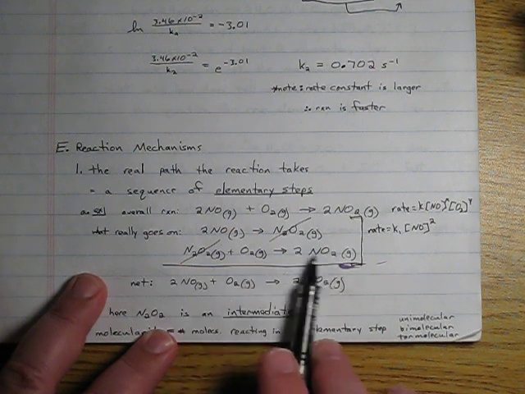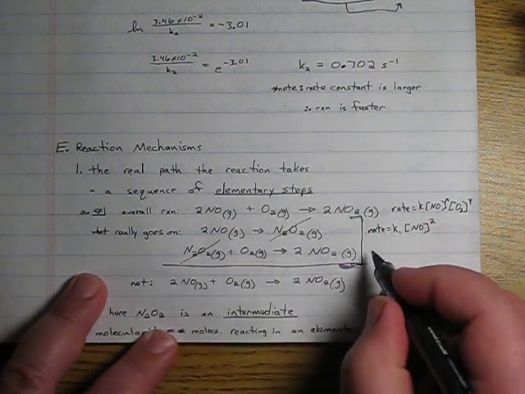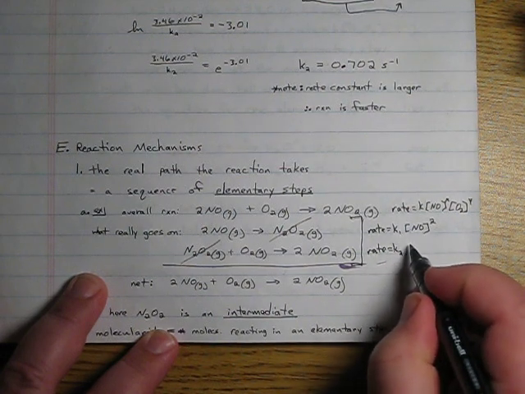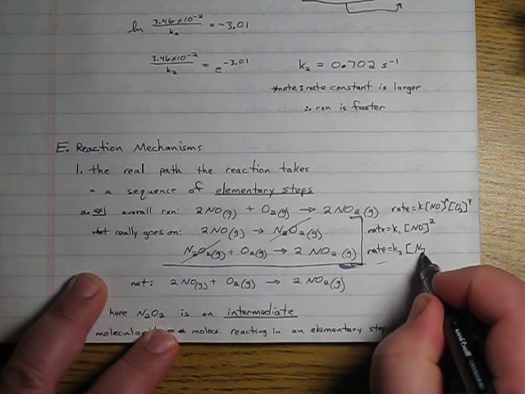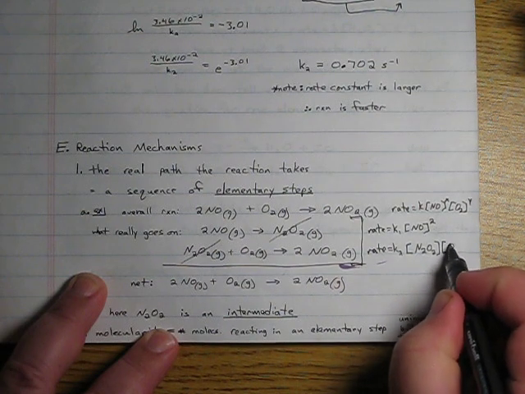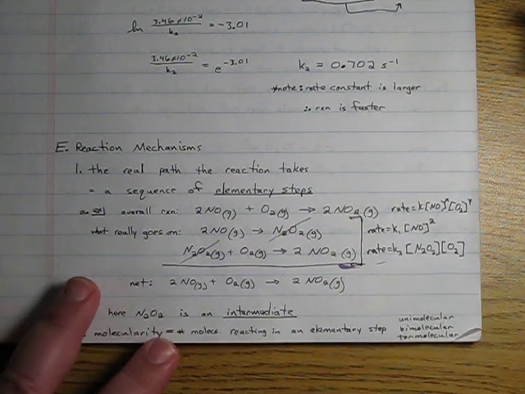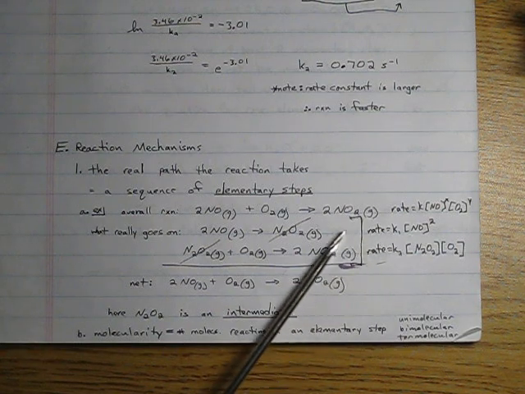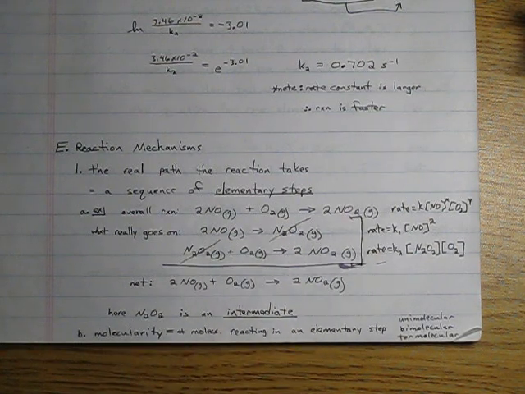Which means we can figure out the rate law for this elementary step down here. Rate equals, let's call it K2 since it's the second step, times the concentration of N2O2 to the first power times the concentration of O2 to the first power. Again, with each little elementary step that, when added together, makes the overall reaction, the rate law of the elementary step can be determined from the coefficients, but not the rate law for the overall reaction.